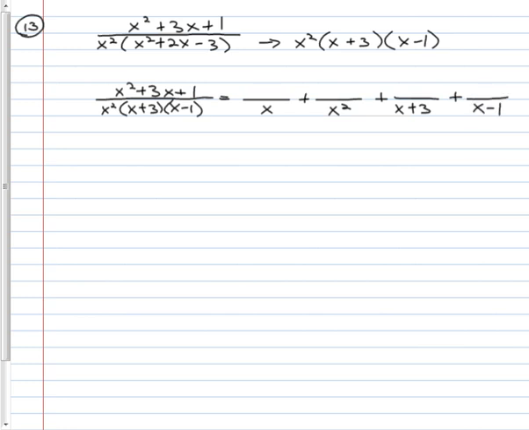Do you remember that when I had a power there, in that x squared, I need to take the x and then the x squared. So what form does the numerator take on each of these? A, you can do a sub 1. I'm just going to use the letters A, B, C, D.